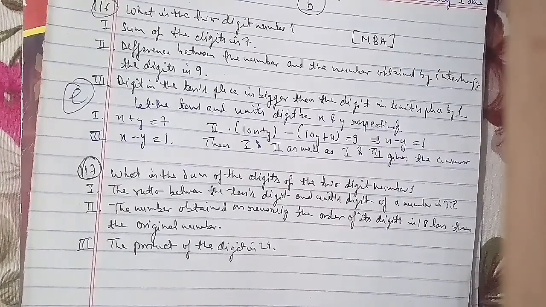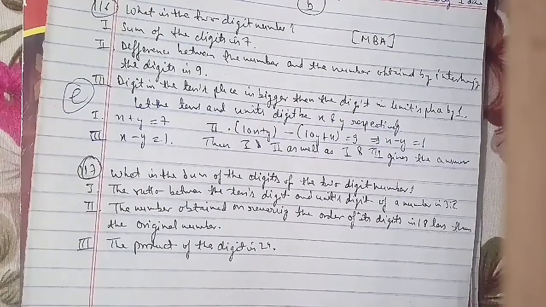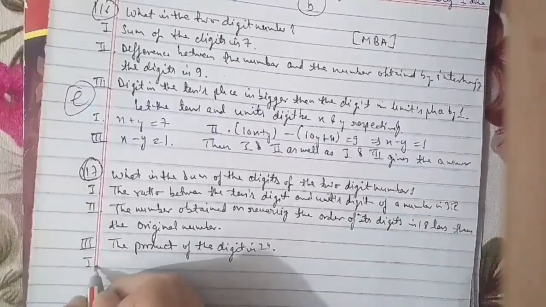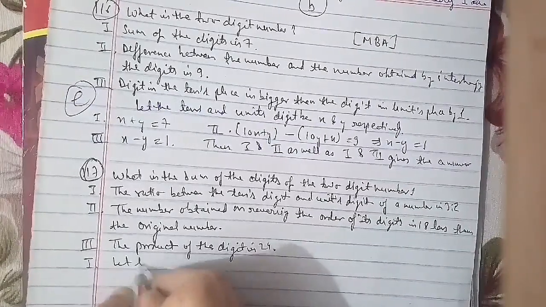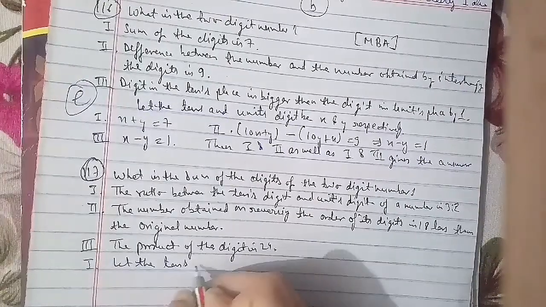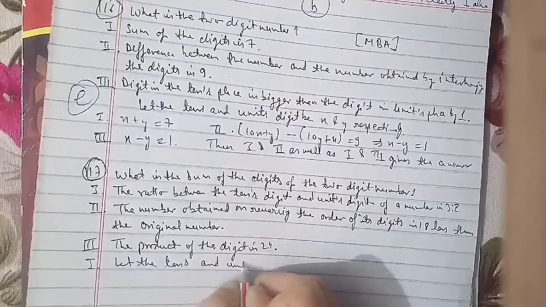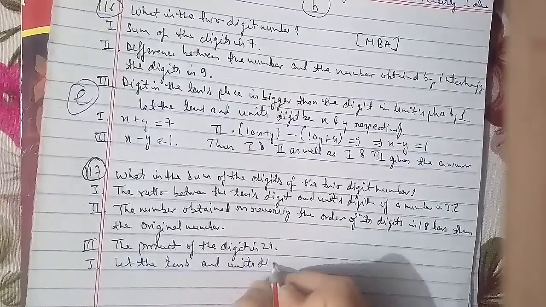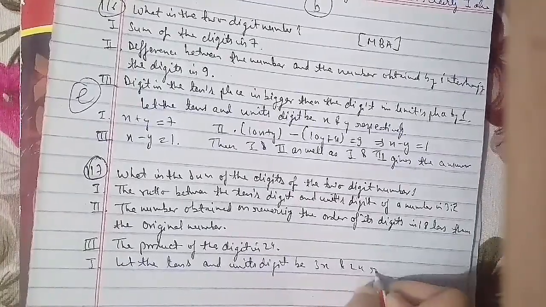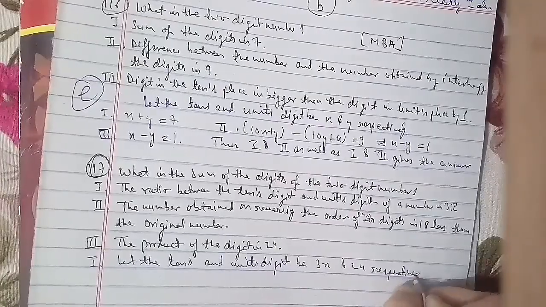Thus any two of the three will give the answer. So the correct answer we have is option A will be the right answer for the same here. Now we will be going ahead, and that is also an important one here.